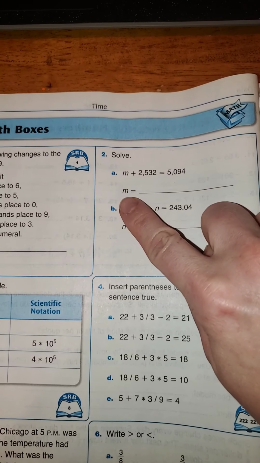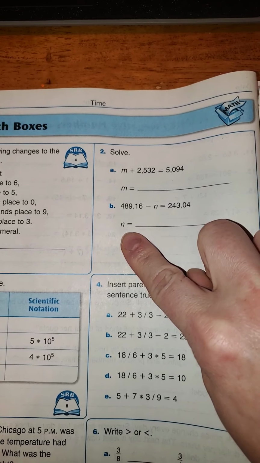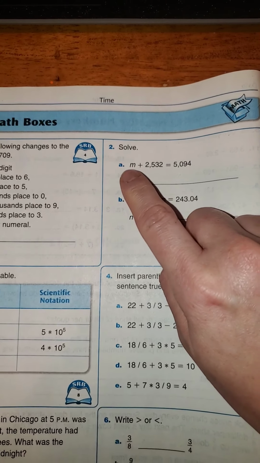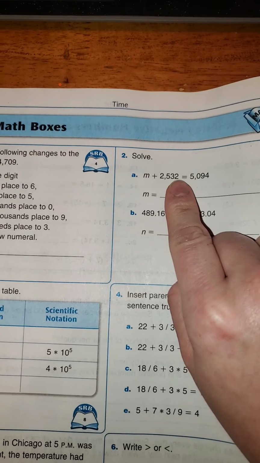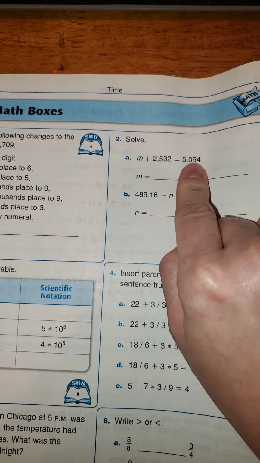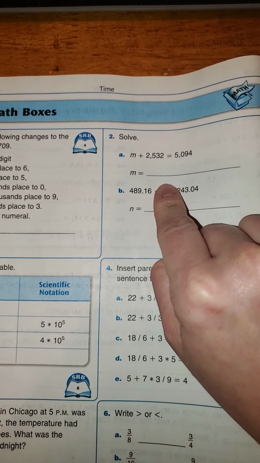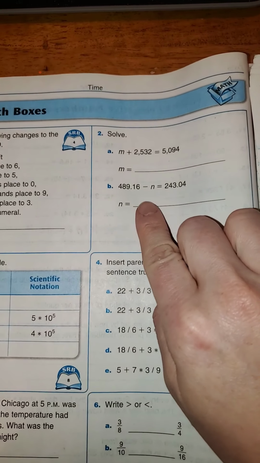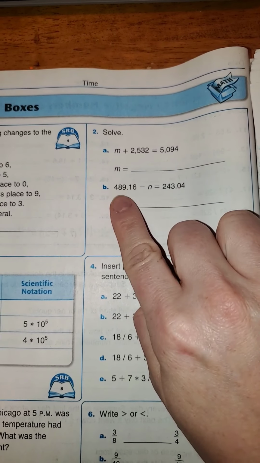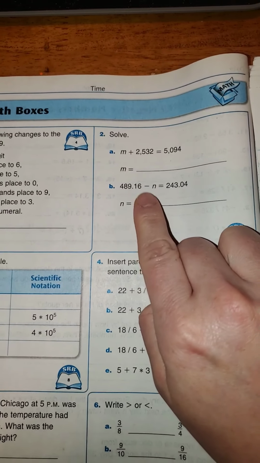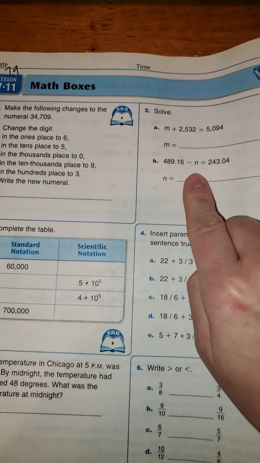On number 2, you've got 2 different problems. You're solving for the variables m and n. They already have them here. If you're doing an addition problem like this one, then m is going to have to be smaller than the answer. So see if you can figure out how to get what m equals. On B, you've got a subtraction problem. You need to subtract these 2 to get what n equals. Notice that this one has a decimal.